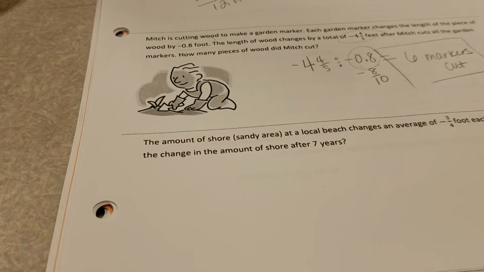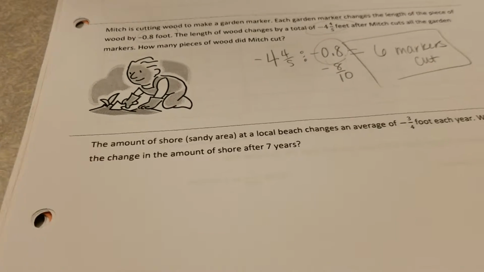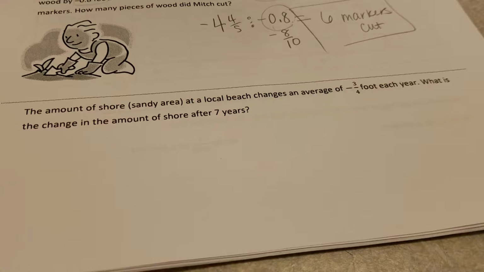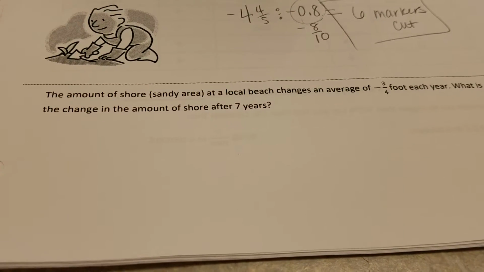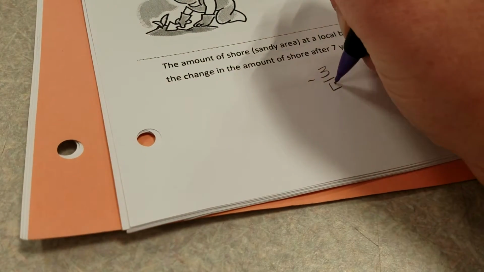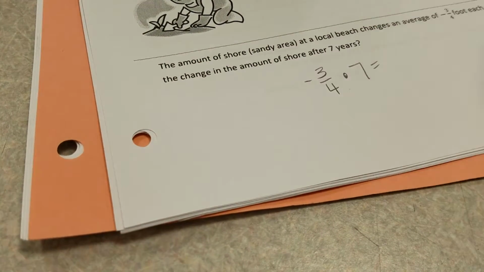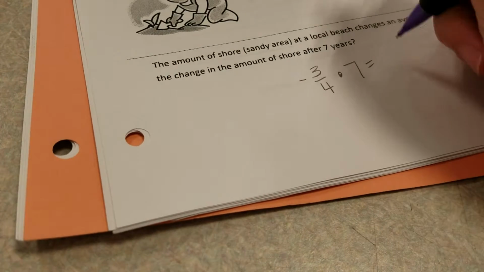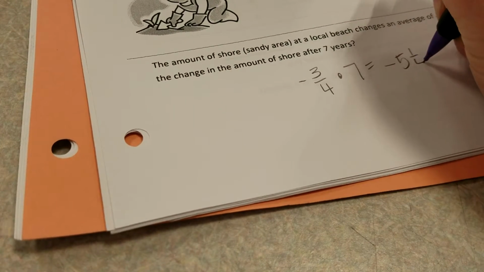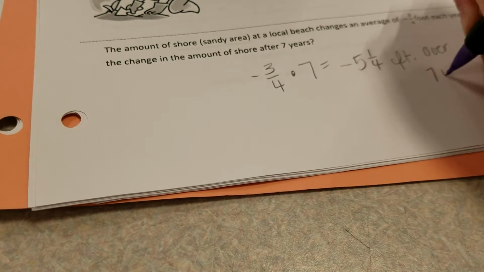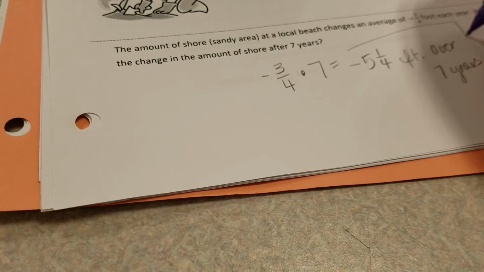Last example here for you: the amount of shore, the sandy area at a local beach, changes an average of negative 3/4 foot each year. What is the change in the amount of shore after 7 years? So this happens 7 times. So negative 3/4 times 7. That's going to give us negative 5 1/4 feet over 7 years.